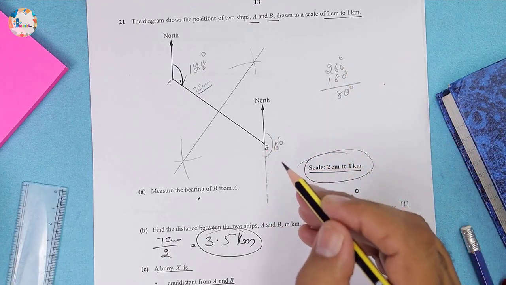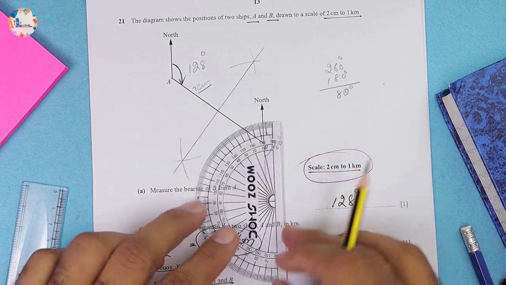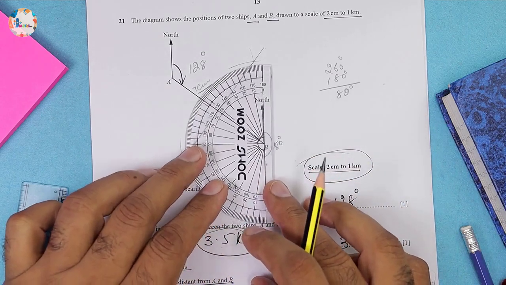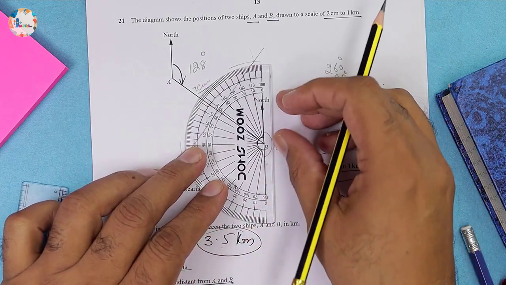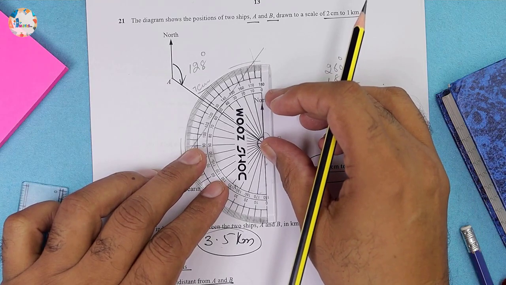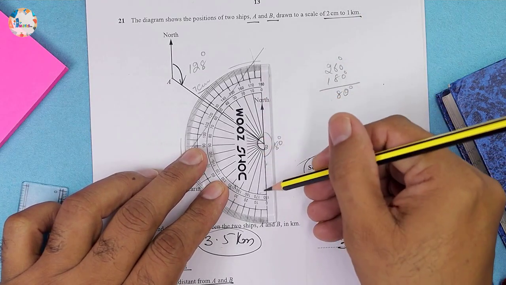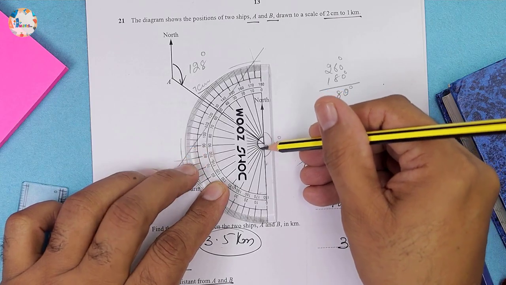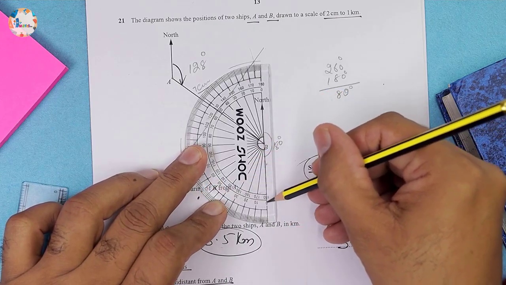So we can again use the protractor for this, and we will place the 0 line here, and we will adjust this line and this extended line also. Now we have to take 80 degrees.